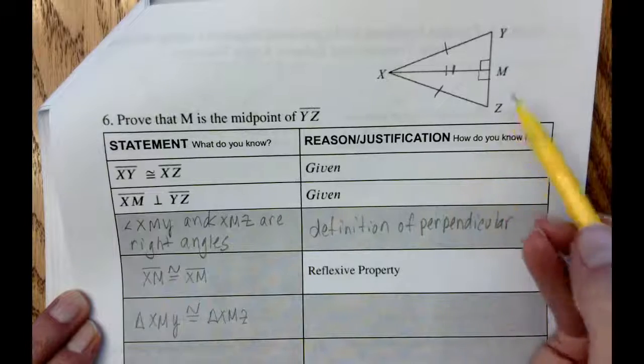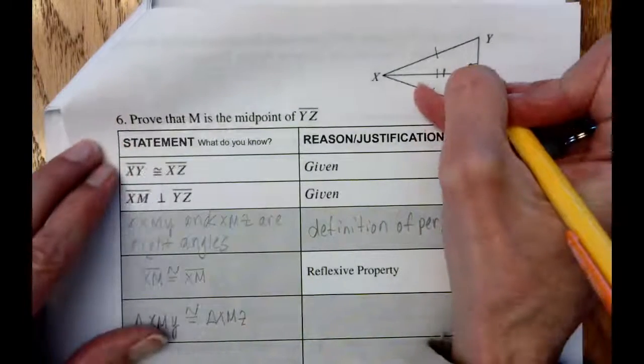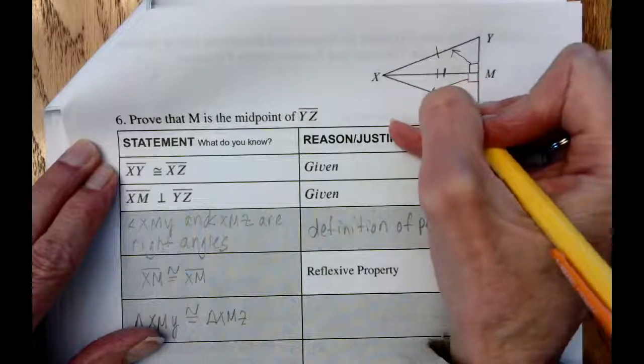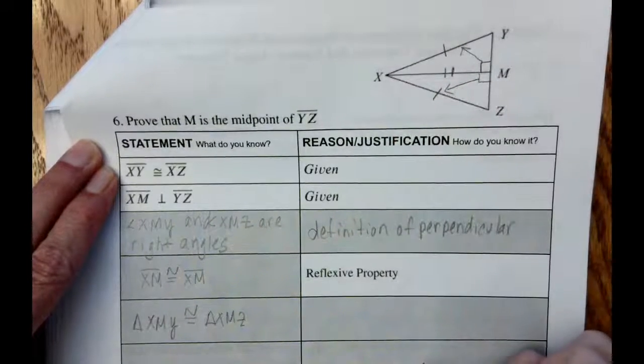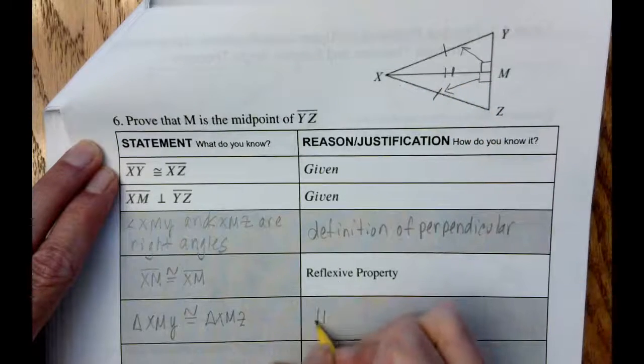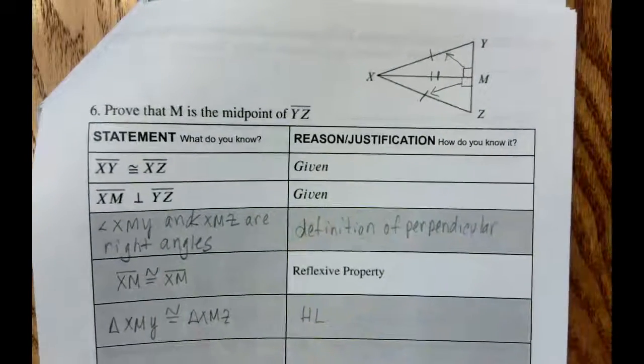And what we have is, we have a right angle in here, and if we look across this right angle, that's going to be the hypotenuse. Look across this right angle, that's the hypotenuse. And then we've got a leg of the triangle. This is called the hypotenuse leg. So we can say those are congruent.